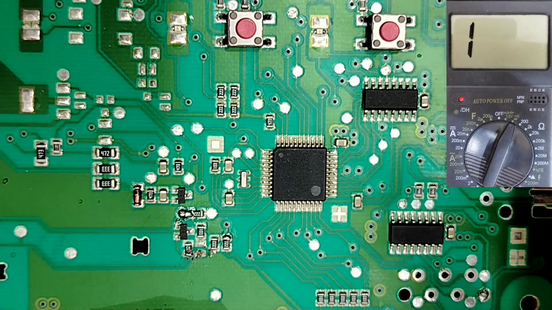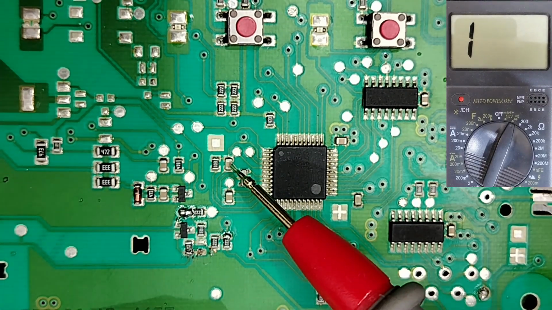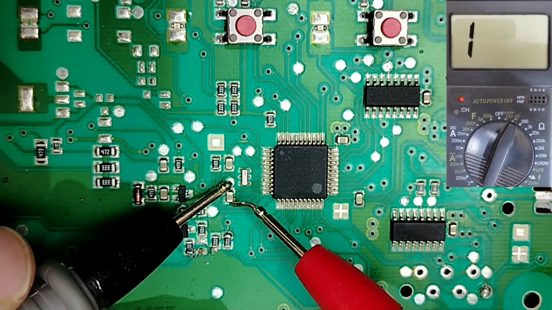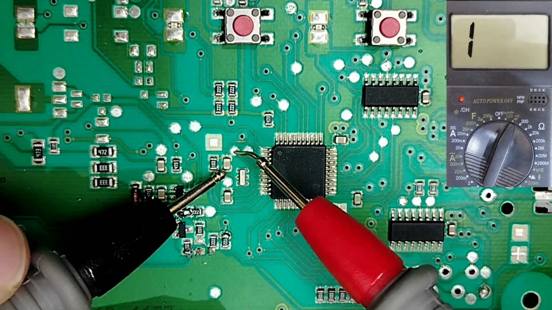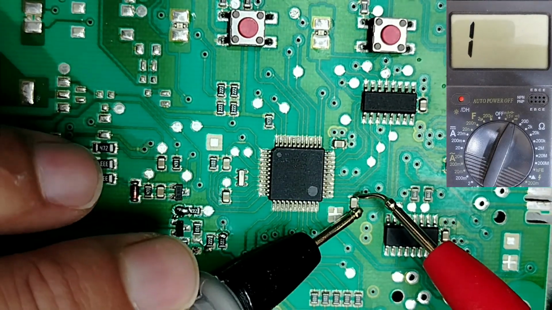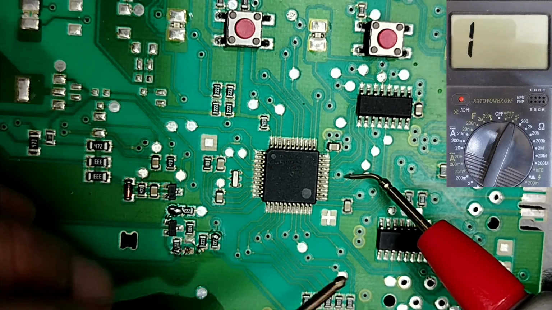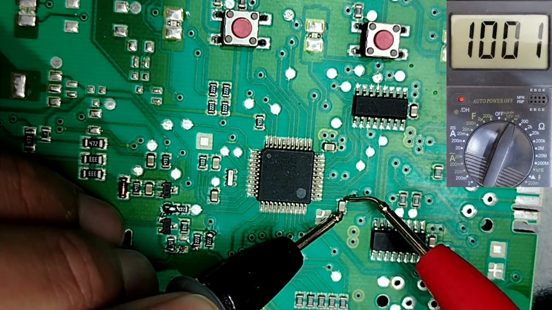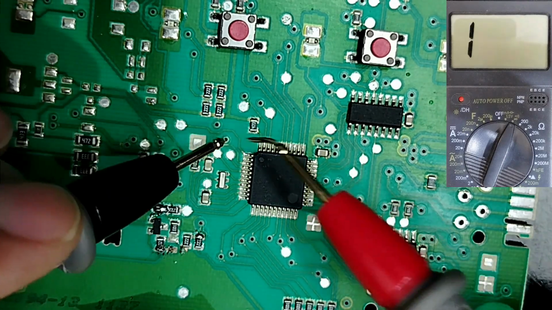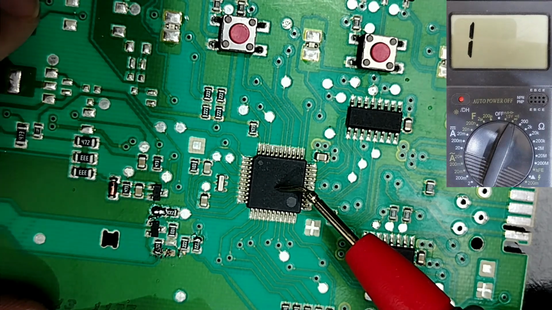The second method, very simple, is by checking the ceramic capacitors around the IC. If you find that the ceramic capacitors around the IC are shorted, all of them are shorted, it means 90% you have a shorted IC. But if you find that the ceramic capacitors are good, you get a very high reading, or you get no continuity, it means there is no short.